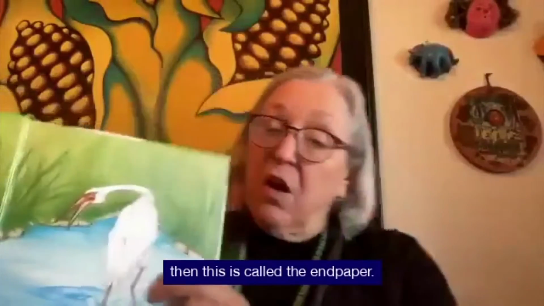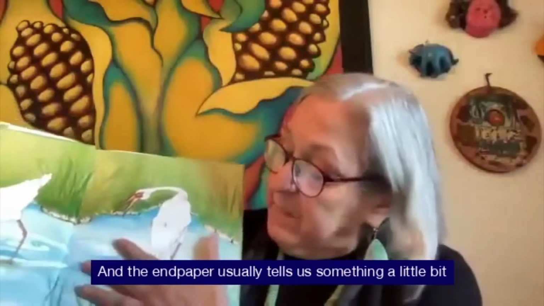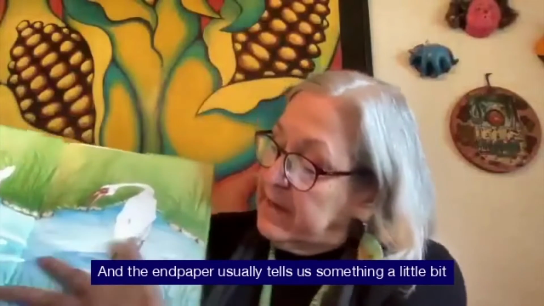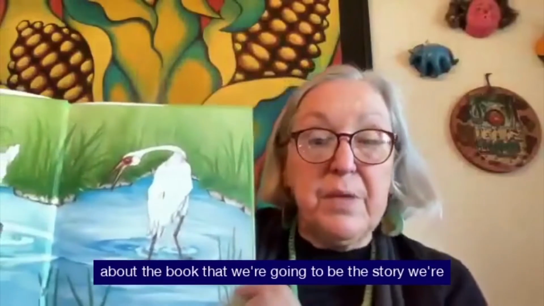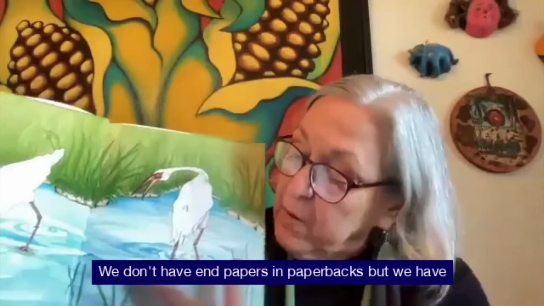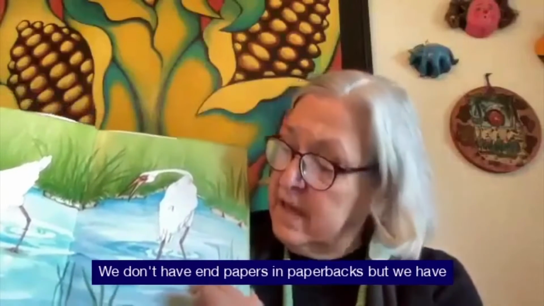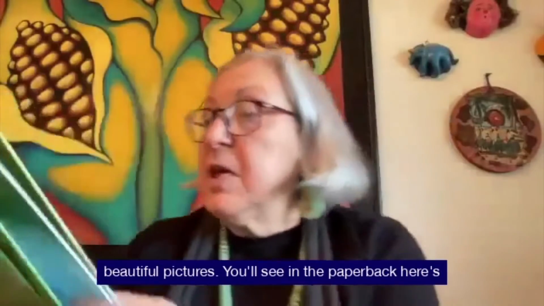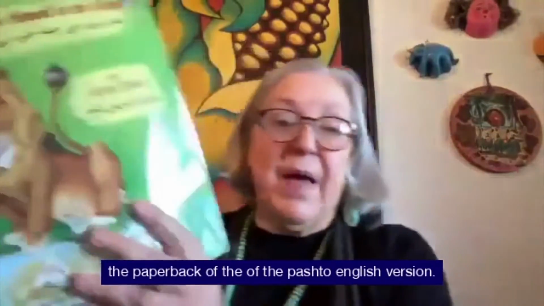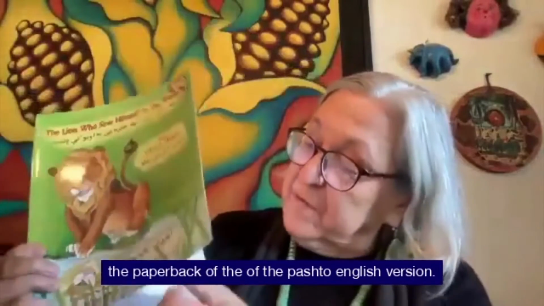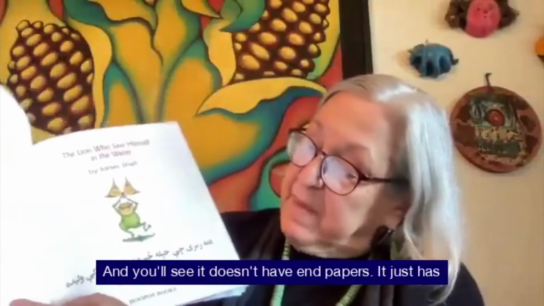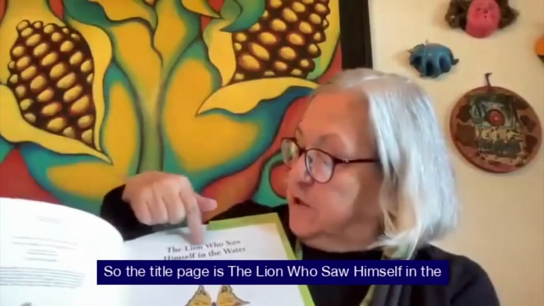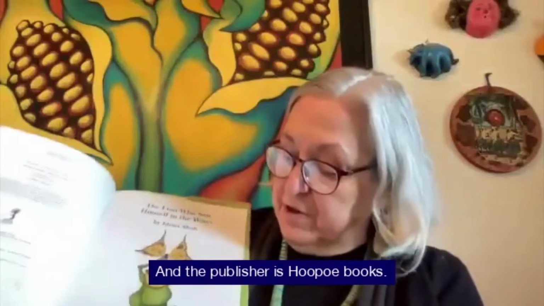And then this is called the end paper. The end paper usually tells us something about the story we're going to be reading. We don't have end papers in paperbacks, but we have them in hardback books, and they're usually very, very beautiful pictures. Here's the paperback of the Pashto English version, and you'll see it doesn't have end papers. It just has the title page. So the title page is The Lion Who Saw Himself in the Water by Idris Shah, and the publisher is Hoopoe Books.